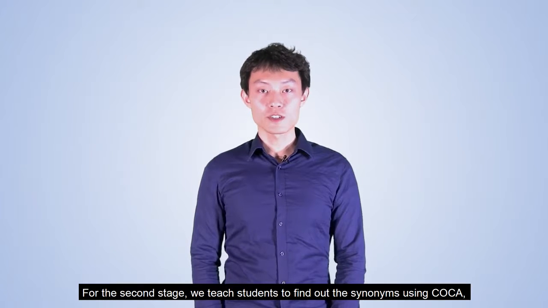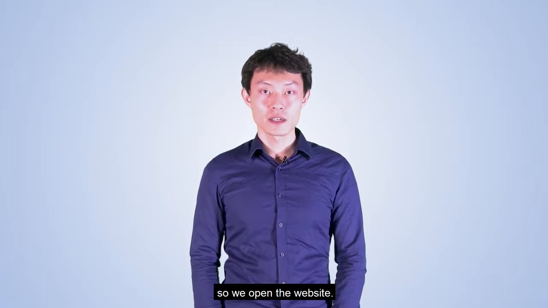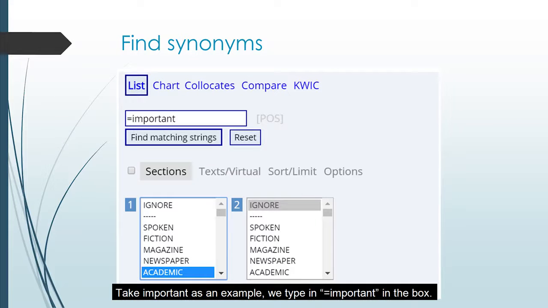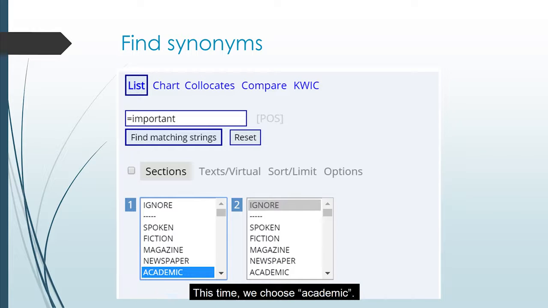For the second stage, we teach students to find out the synonyms using EdUHK. So we open the website. Take important as an example. We type in $important in the box. Notice that we can choose different registers. We may use different words in academic contexts, speaking, or fictions, so we make options in section and define the register. This time, we choose academic and click on Find Matching Strings.